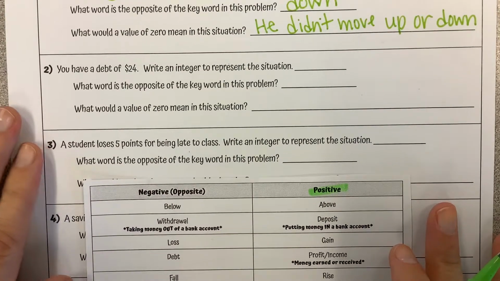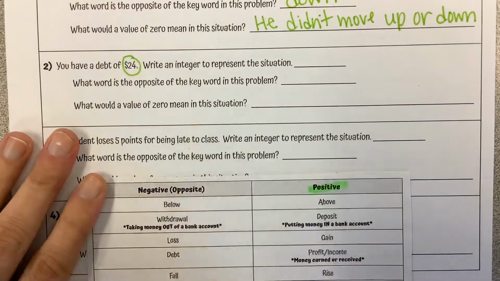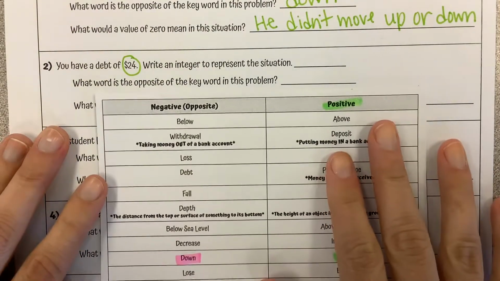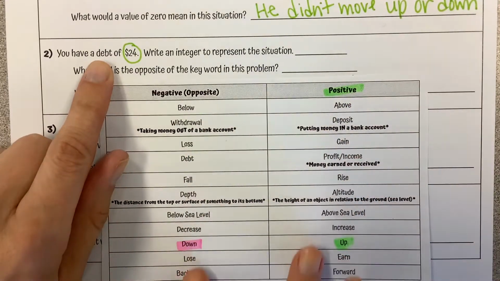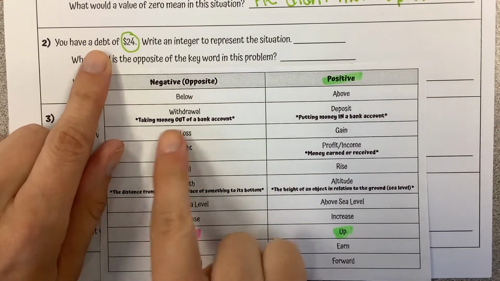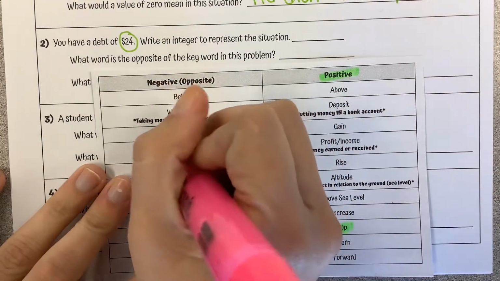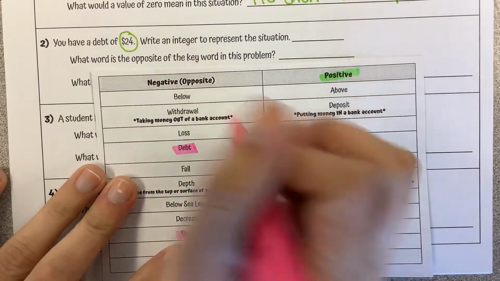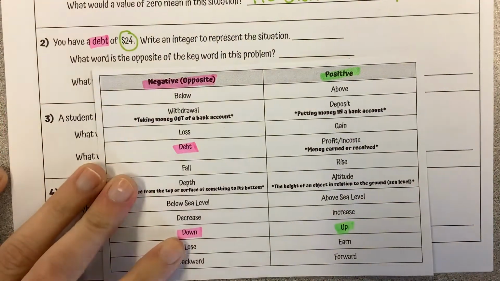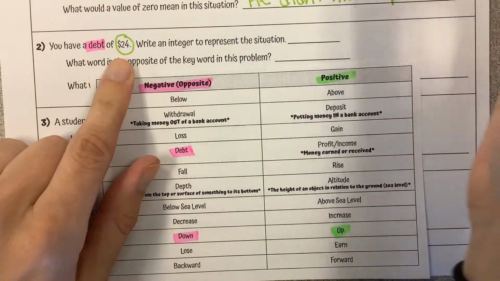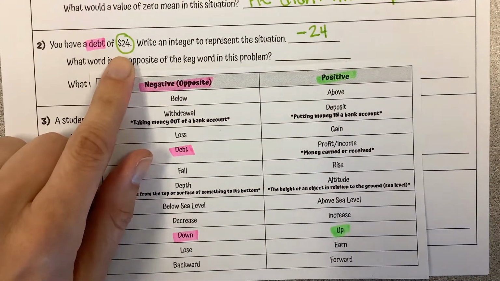Number two, you have a debt of $24. Write an integer to represent the situation. So I see the word debt. I'm looking on my chart here, and I see the word debt right here. So debt, I'm going to highlight because it's a negative, right? So that means my integer for 24, I don't need to put the dollars, I'm just putting negative 24. That is the integer that would represent debt.